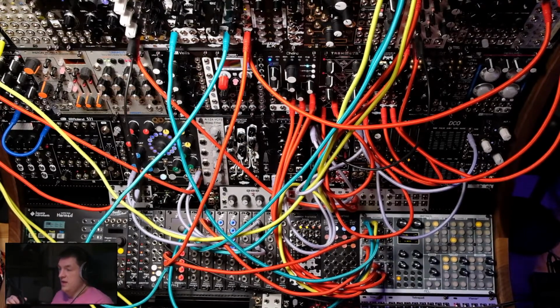Before we do that, let me think. Is there anything else we want to change about the patch? Because I know staring at the DAW is probably not super interesting for you guys. So let me do this.